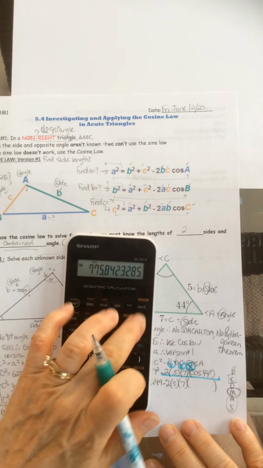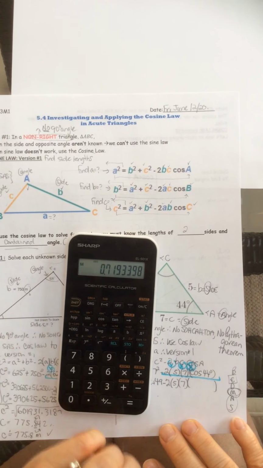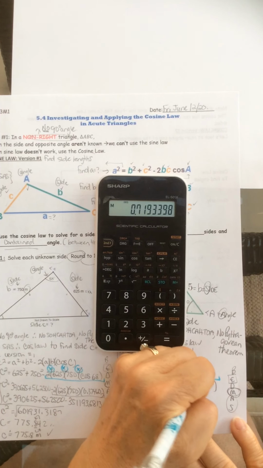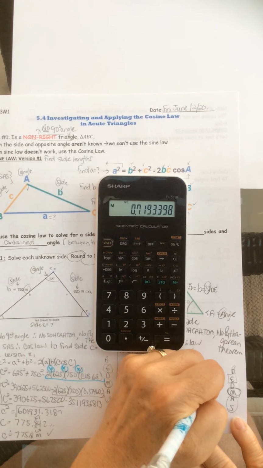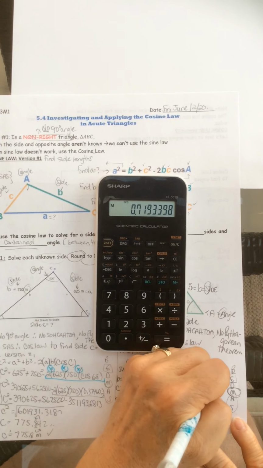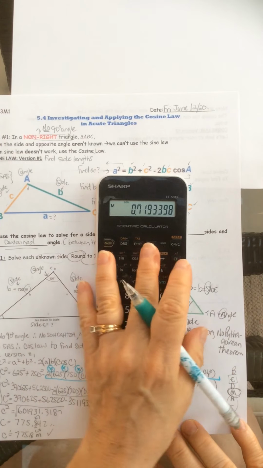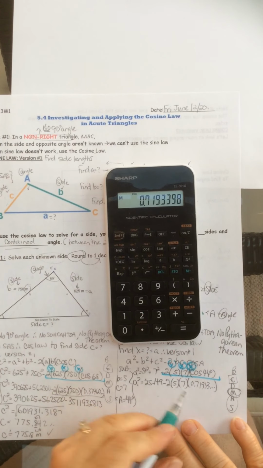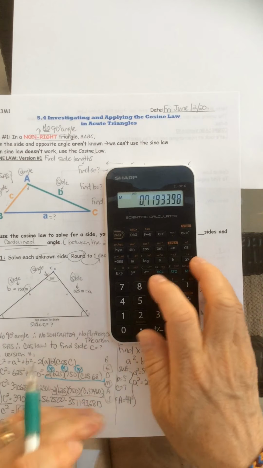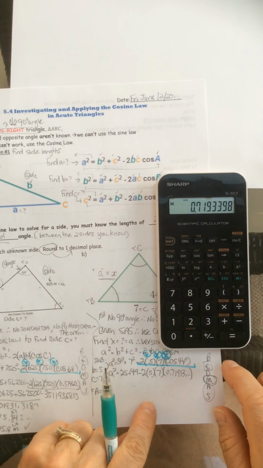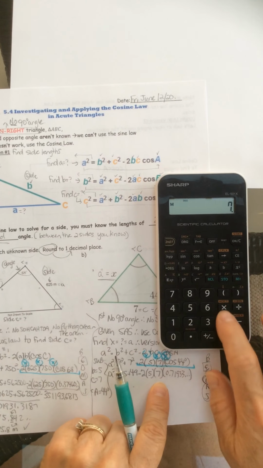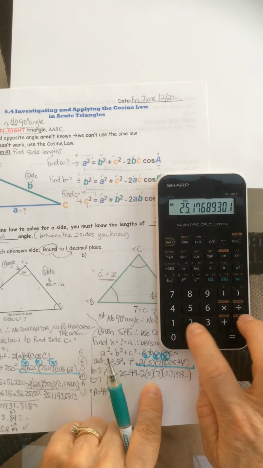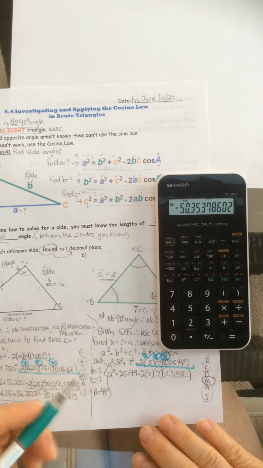I'm going to evaluate what cos 44 is. 0.7193. I don't really need to write the rest because I've got it on my calculator screen. I'm going to press times 7 times 5 times 2, that's negative, is equal to.